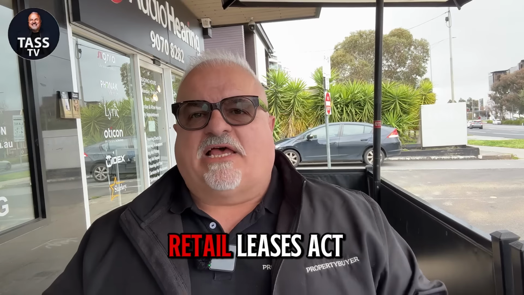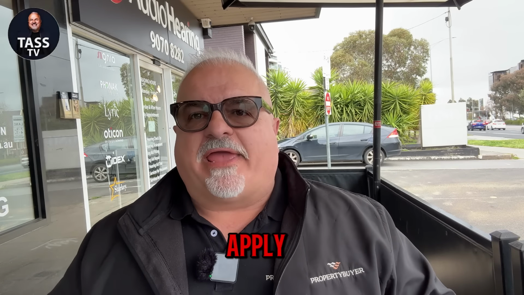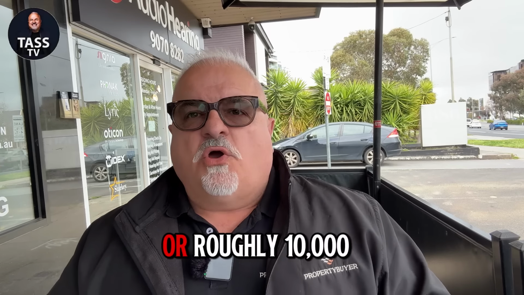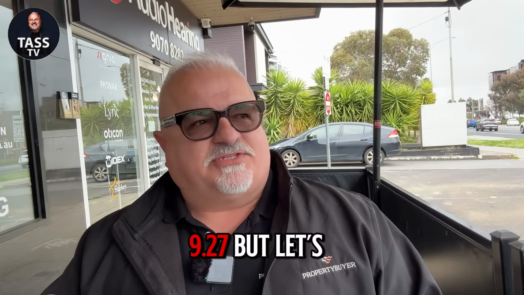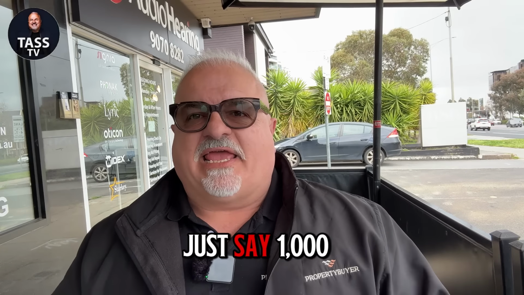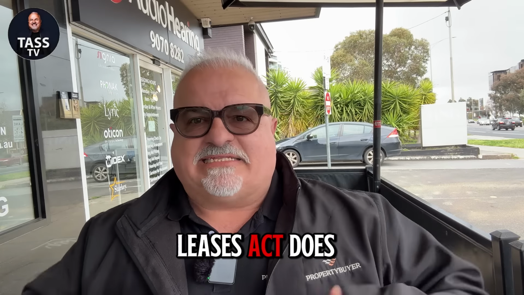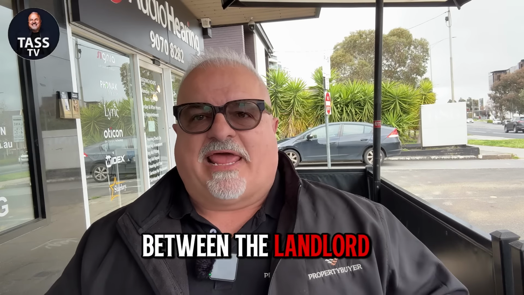What does the Retail Leases Act not apply to? The Retail Leases Act does not apply to properties that have a floor space of more than 1,000 square meters, or roughly 10,000 square feet. The exact metric is 9.27, but let's just say 1,000 square meters. Anything greater than that, the Retail Leases Act does not apply. So then it's just a straight commercial agreement between the landlord and the tenant.